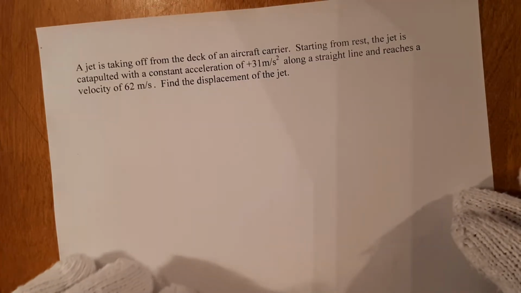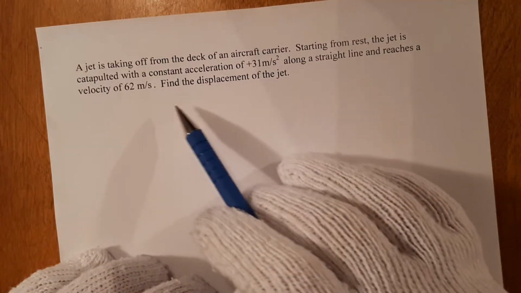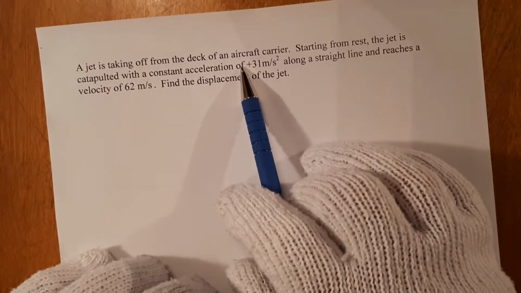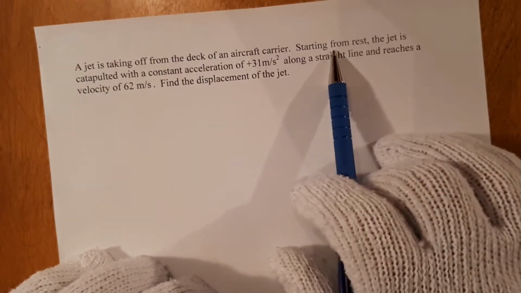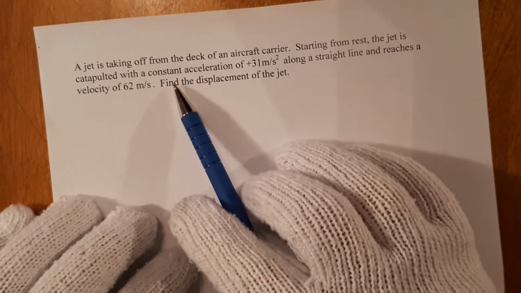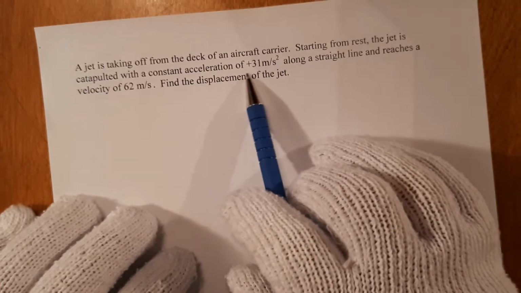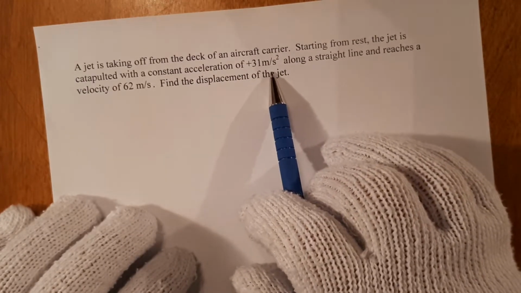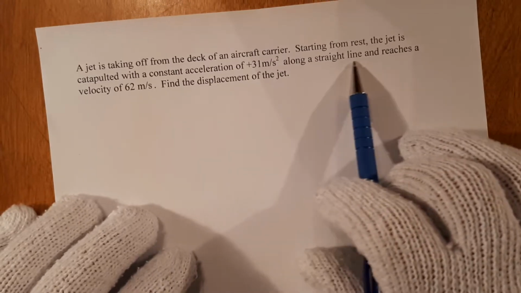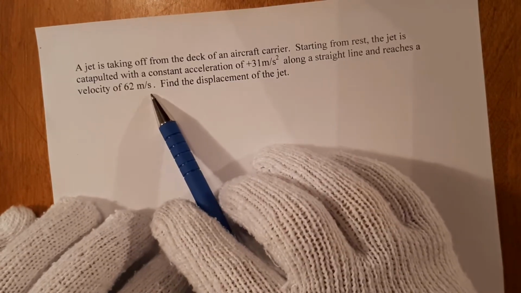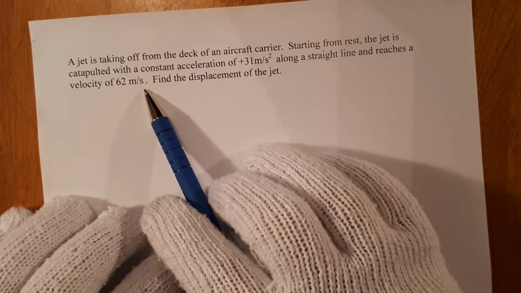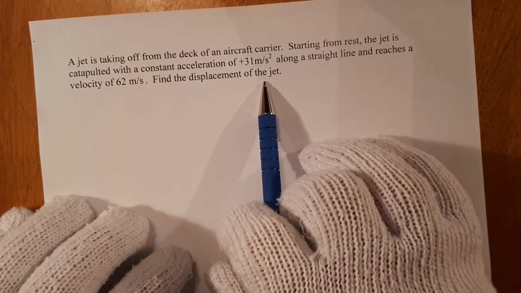Consider this kinematic word problem. A jet is taking off from the deck of an aircraft carrier. Starting from rest, the jet is catapulted with a constant acceleration of 31 meters per second squared along a straight line and reaches a velocity of 62 meters per second. Find the displacement of the jet.